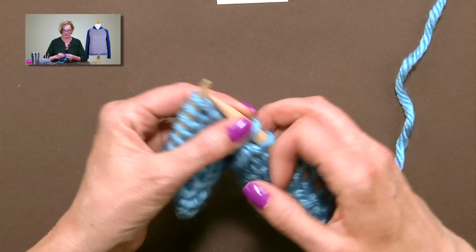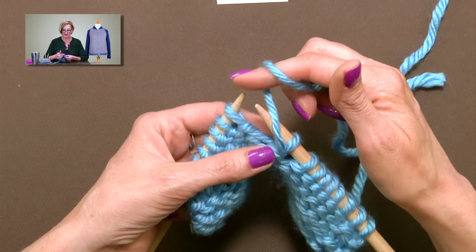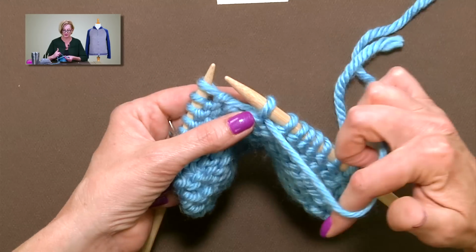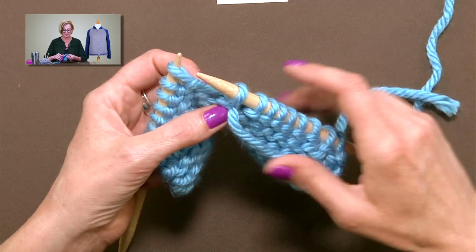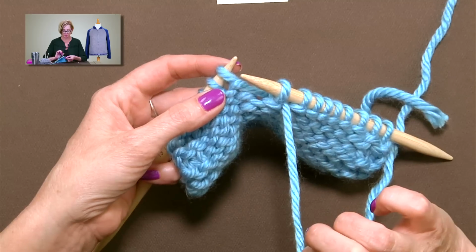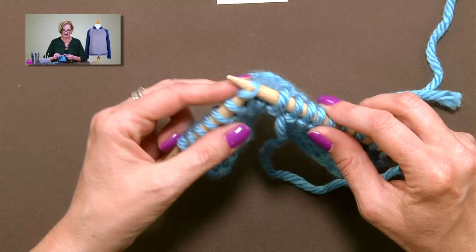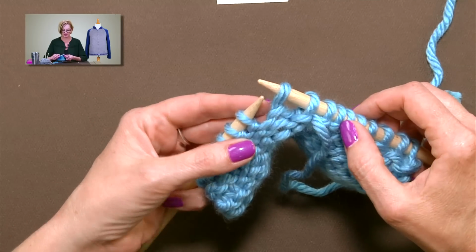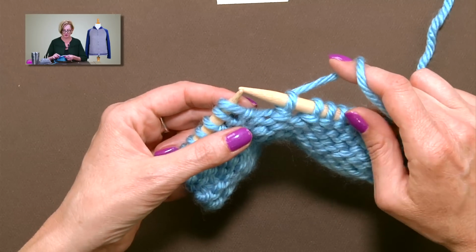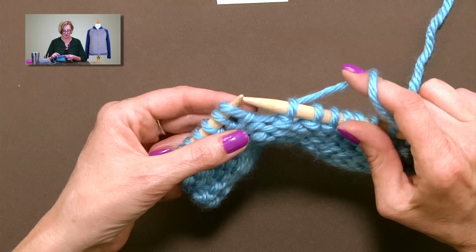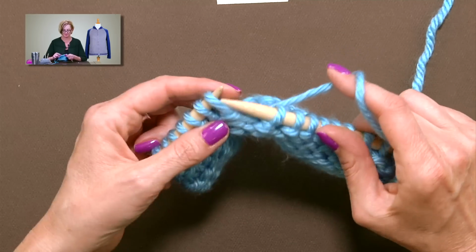A lot of times in patterns, if you're working short rows especially, the pattern will tell you to slip purlwise with the yarn in back. So default on the wrong side row is to keep the yarn where it is, in front, and slip as if to purl. Slipping as if to knit will twist the stitch, so don't do it unless your pattern tells you to. Slipping with the yarn in back on a wrong side row puts your yarn in position to wrap the next stitch, so don't do that unless the pattern tells you.